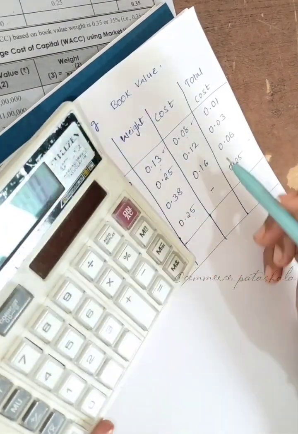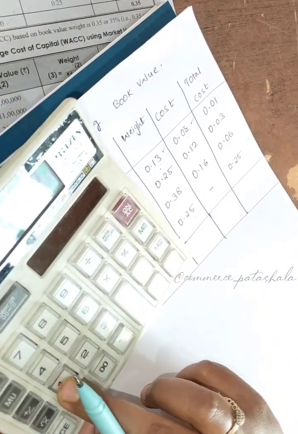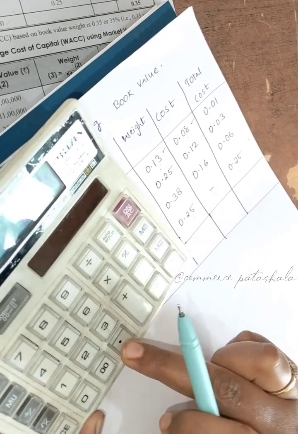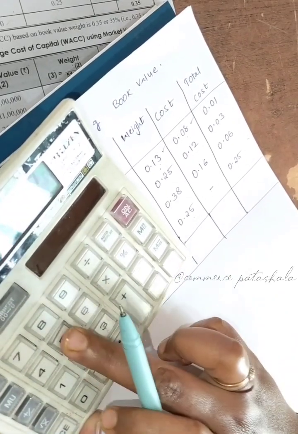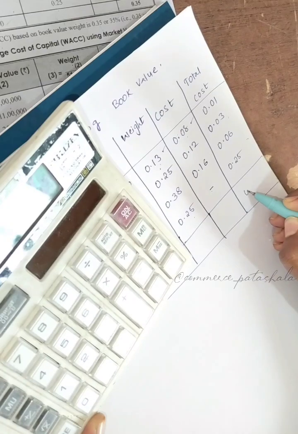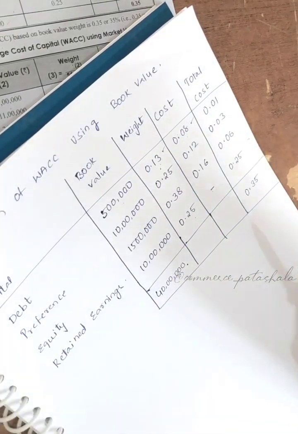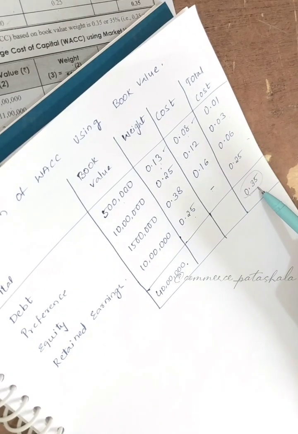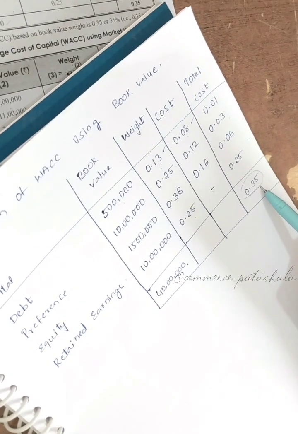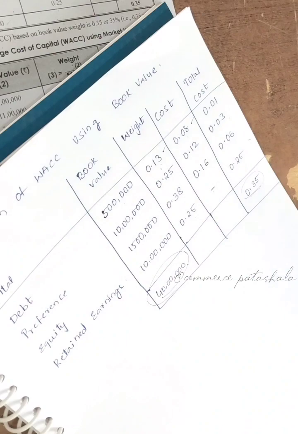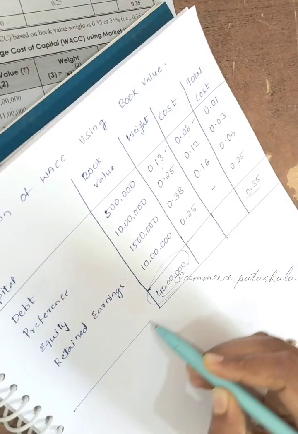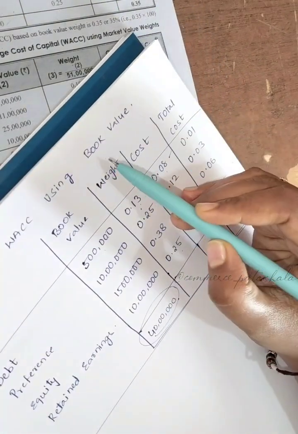Okay, the total cost I'll just sum up. It's 0.01 plus 0.03 plus 0.06 plus 0.25. Okay, so overall it is coming to 0.35. So what is the average total cost that I have to incur, that means incremental cost that I have to incur to get 40 lakhs into my business? Okay, this is what weighted average cost of capital by using the book values.